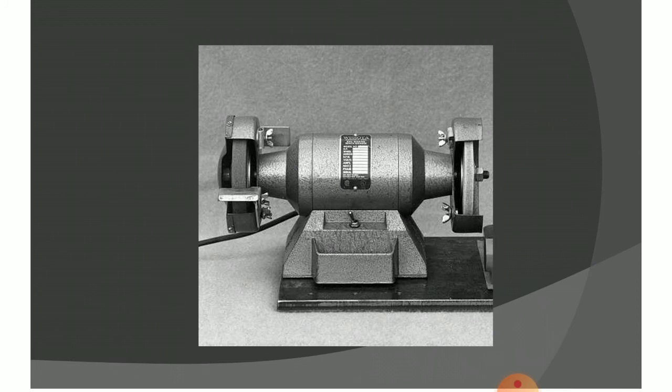It is generally called a pedestal type of grinding machine. Those two wheels actually perform the grinding operation. As you can observe, the right hand side wheel is a little bit thin, whereas the left hand side wheel is a little bit thicker as compared with the first one.